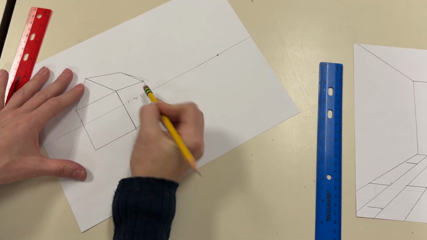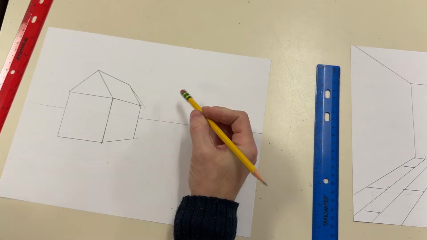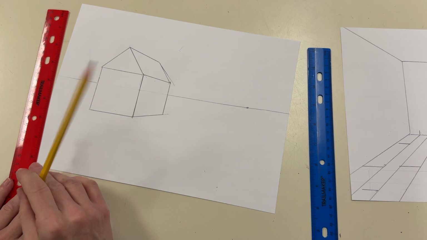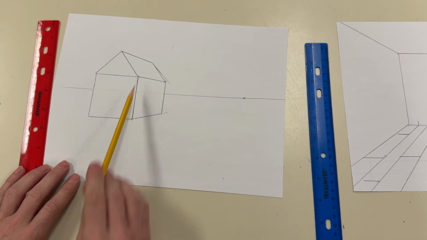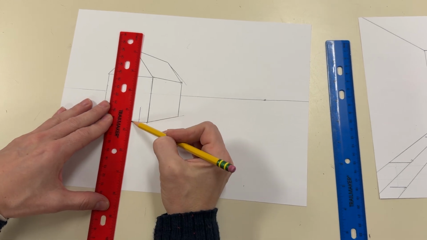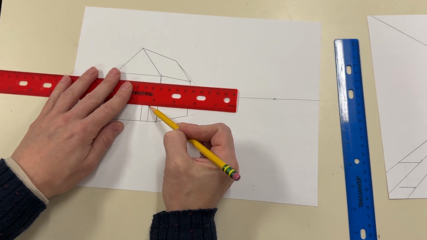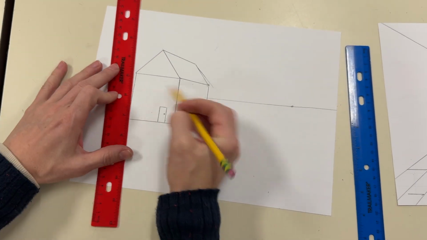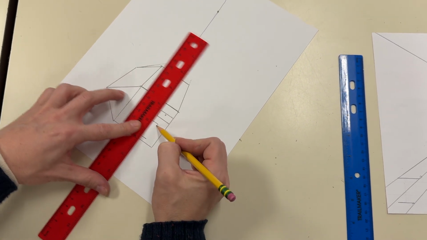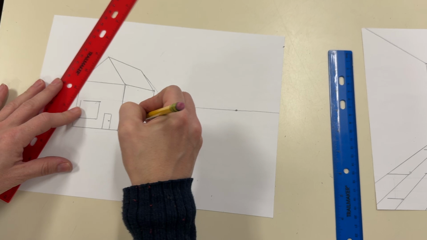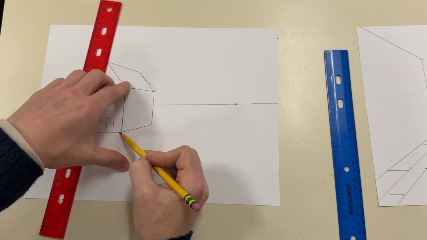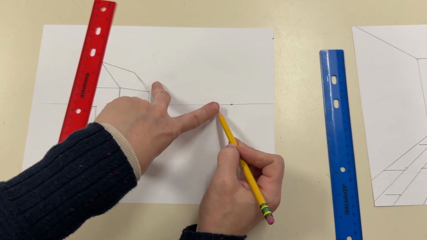So then we need to add details. I'm gonna erase the horizon line inside of the house because my house is not transparent. And yesterday we learned about windows and doors, right? If you're drawing a window or a door on the rectangle wall, you just draw a rectangle. And even though it's a small rectangle, I still am gonna use my ruler so my lines are straight, right? If I'm drawing my windows or my doors on the side wall, the sides still go straight up and down, but the top and bottom line up with the vanishing point.